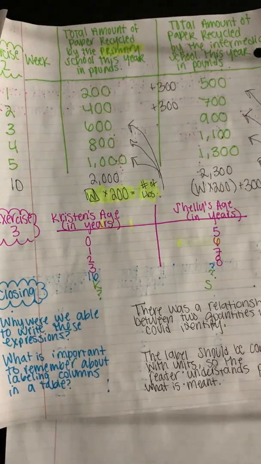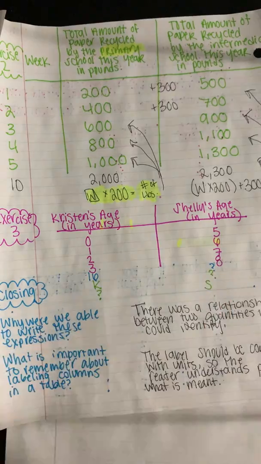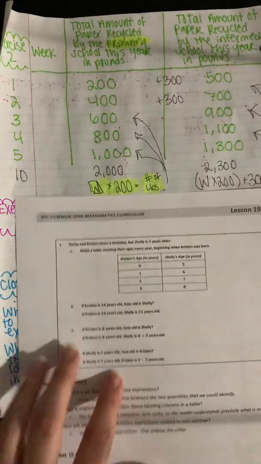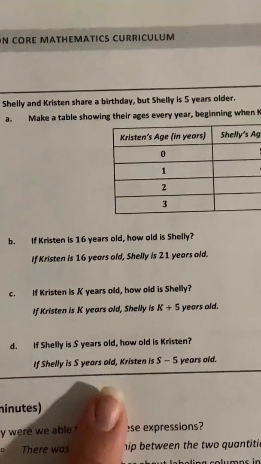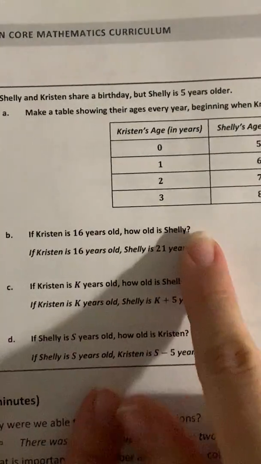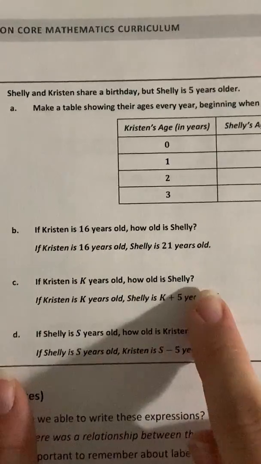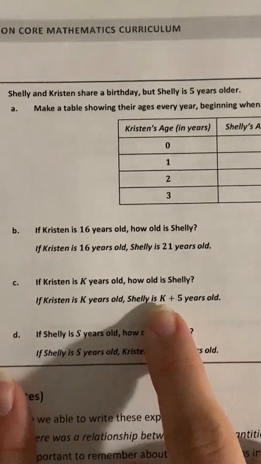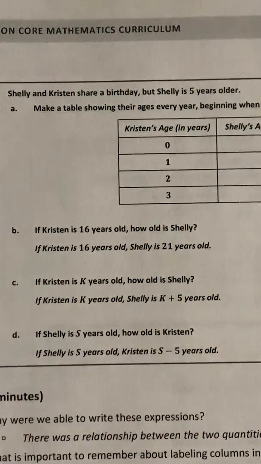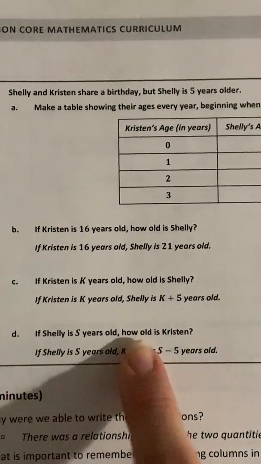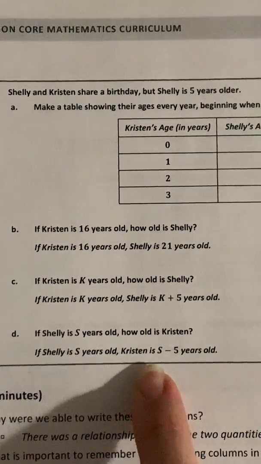And so now I'm going to show you the solutions for these problems here. And you can see how you and your team did problem solving. So if Kristen is 16 years old, how old is Shelly? 21 years old. If Kristen is K years old, how old is Shelly? Shelly is K plus 5 years old. And then if Shelly is S years old, how old is Kristen? Kristen is S minus 5 years old.